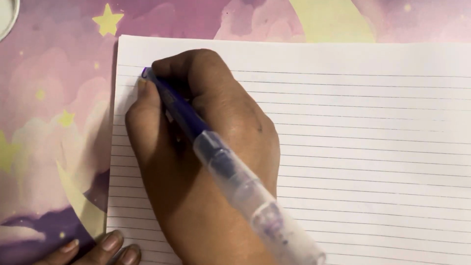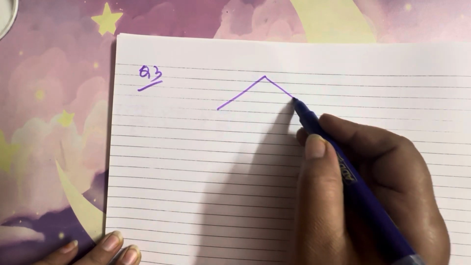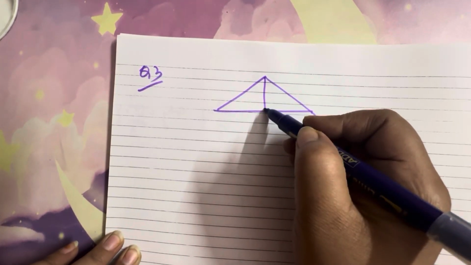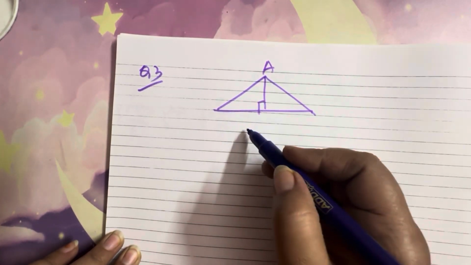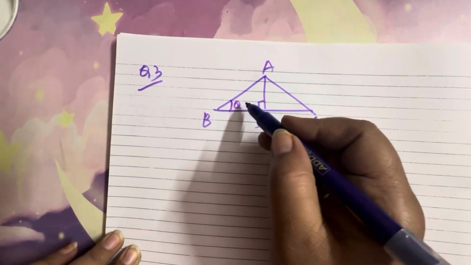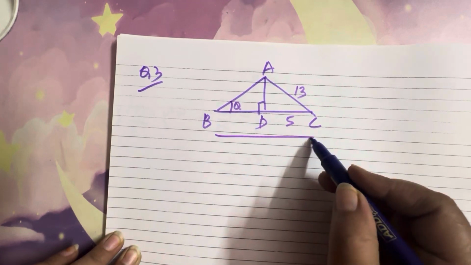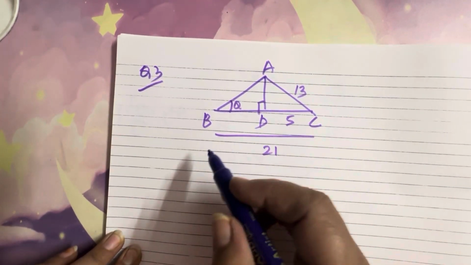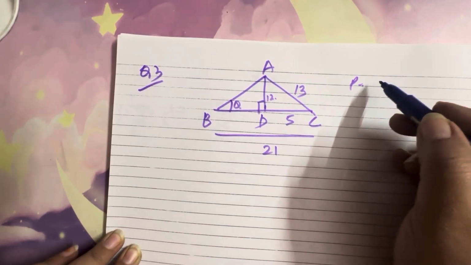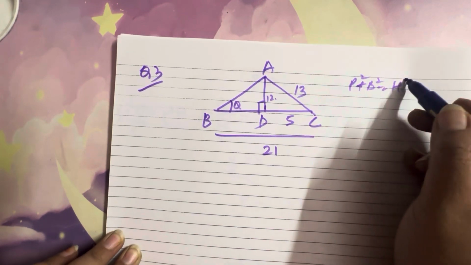Next is question number 3, where the figure is this, and this is the perpendicular. ADBC. This is theta, and this is given 13 and 5, and this is 21. This is a similar figure as we have just done. According to Pythagoras theorem, perpendicular square plus base square is equal to hypotenuse square.